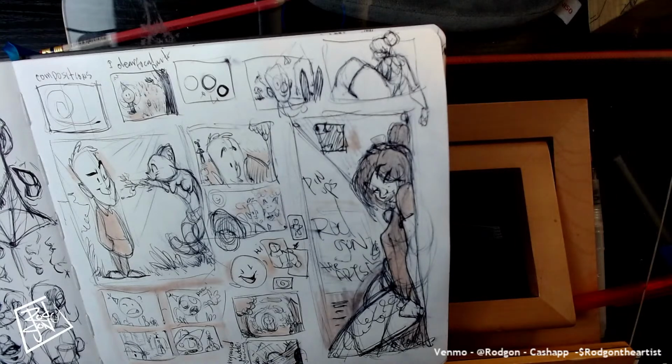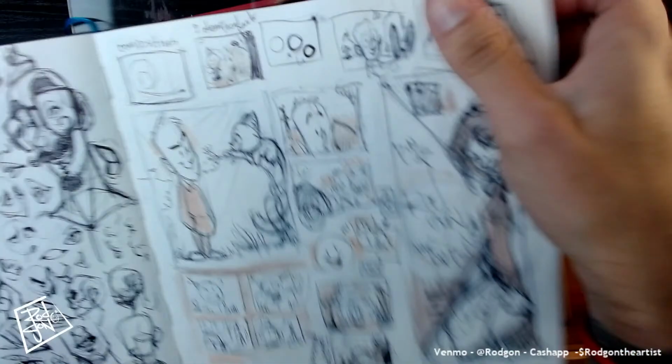Anyone know what kind of sketchbook he uses? I use Illo sketchbooks.